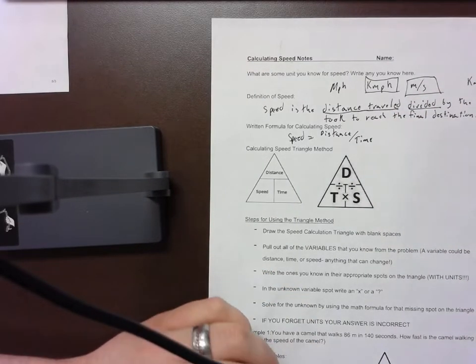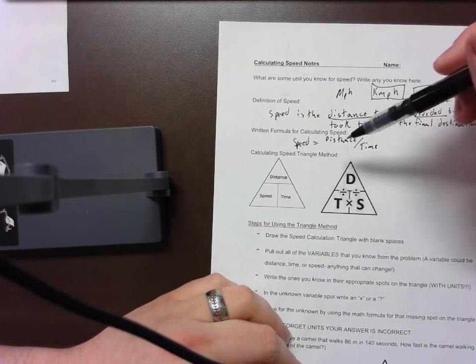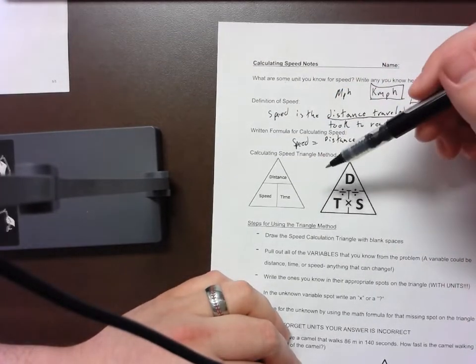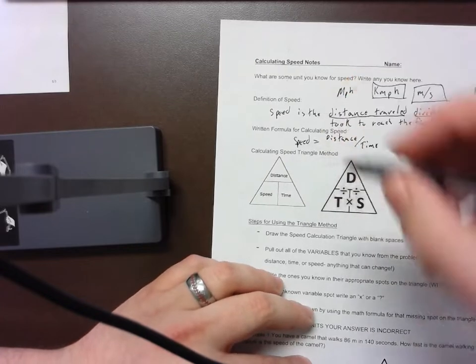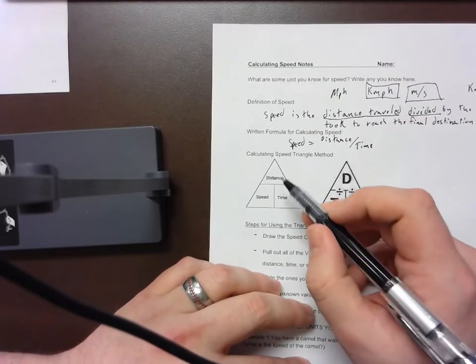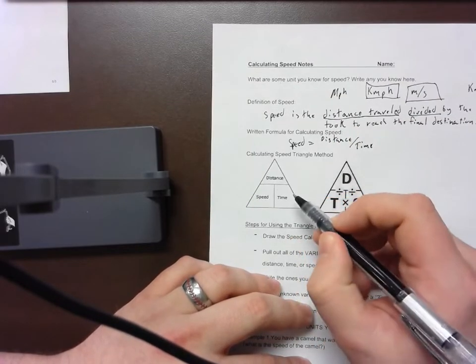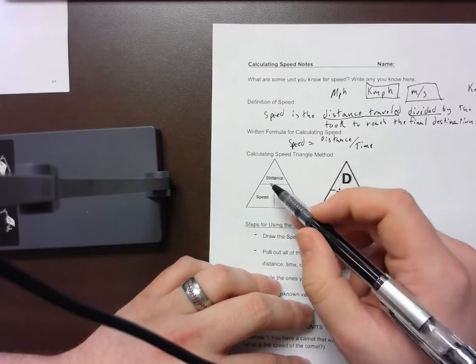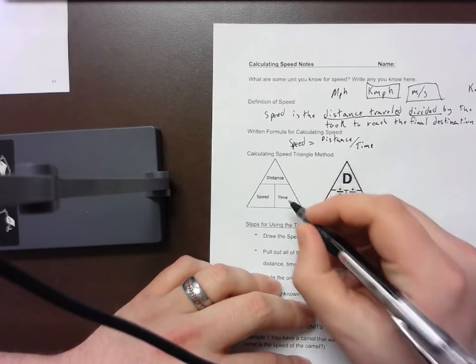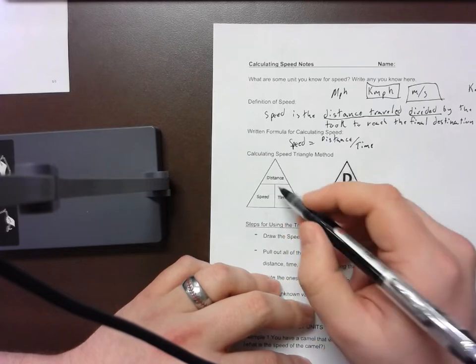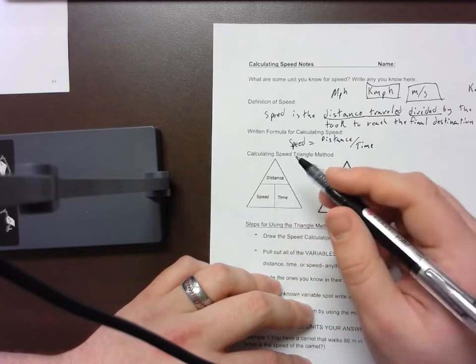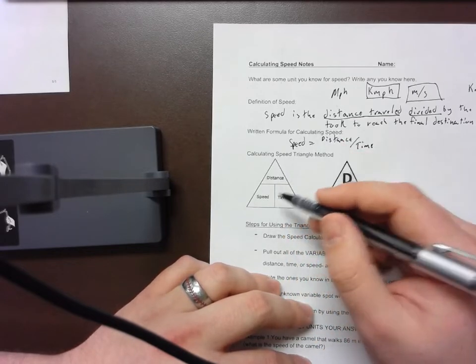If we are trying to do our speed calculation, we can always use the triangle method, which is the easiest way to do it. That way, if you're given two knowns, you can find your unknown. If you're given distance and speed, you can find time. If you're given time and speed, you can find distance. If you're trying to find speed, you're given distance and time.